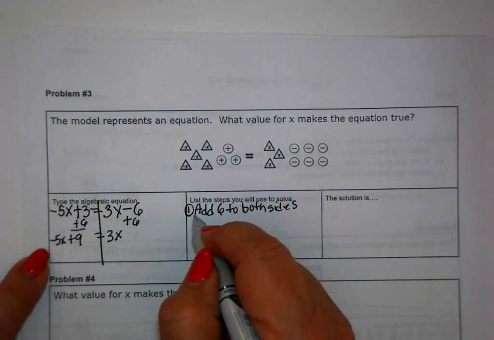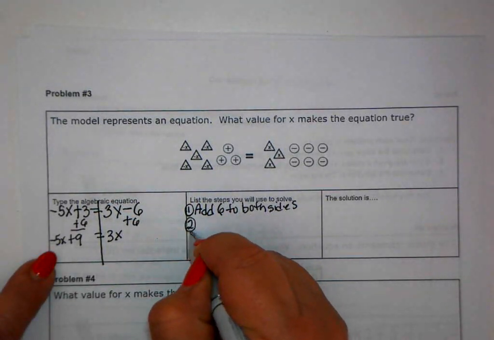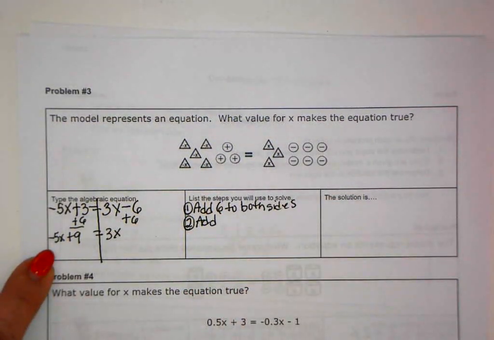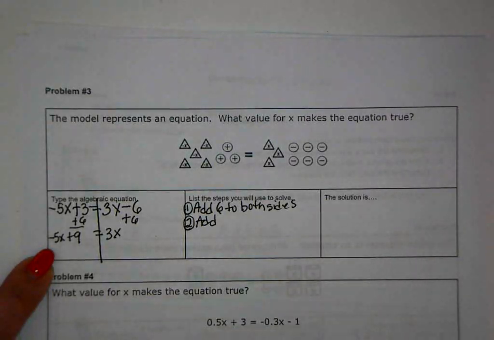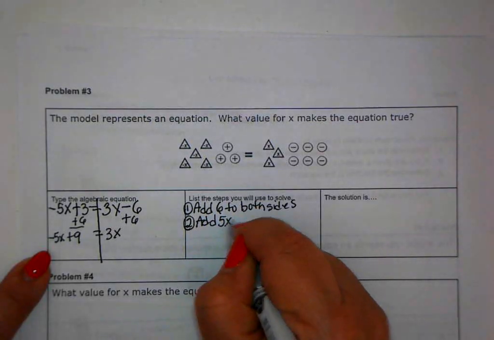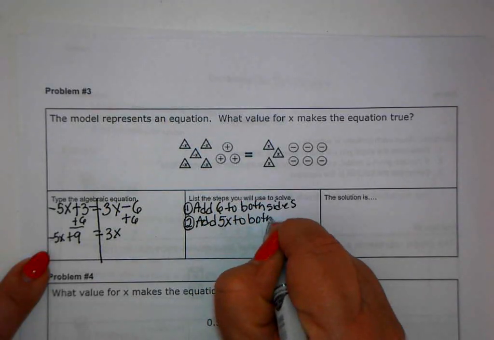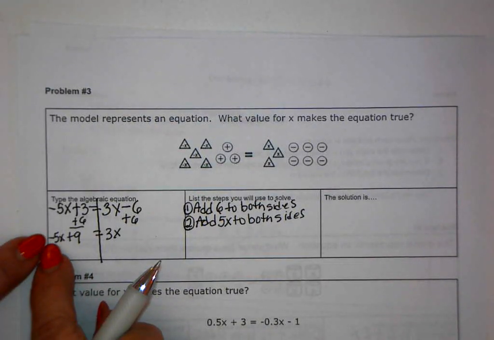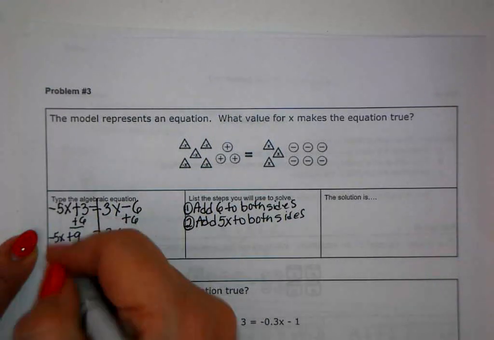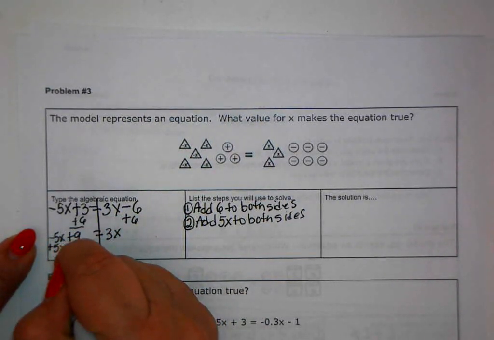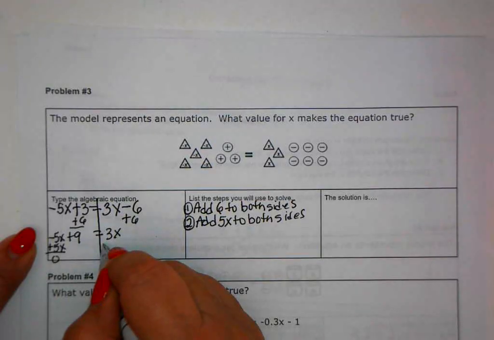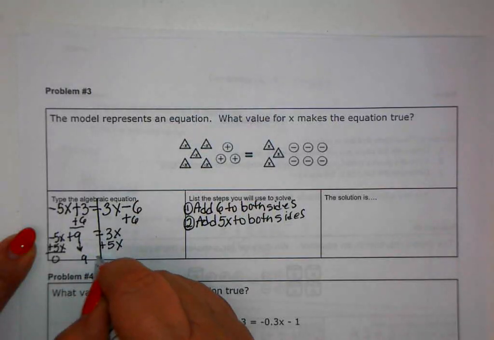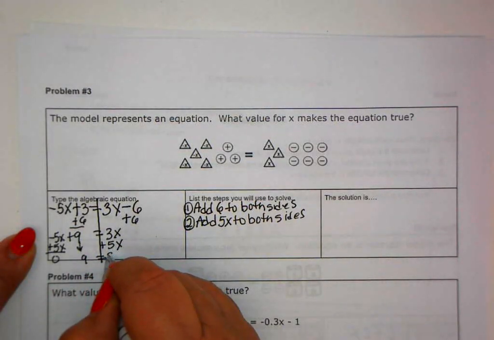All right, now the next thing that I need to do, I'm going to add my 5x to both sides. Now the reason I'm having to add, because this is a -5x, so I need to change that, make sure that it turns to a 0. I'm going to bring down my 9, equals 3 plus 5 is 8.